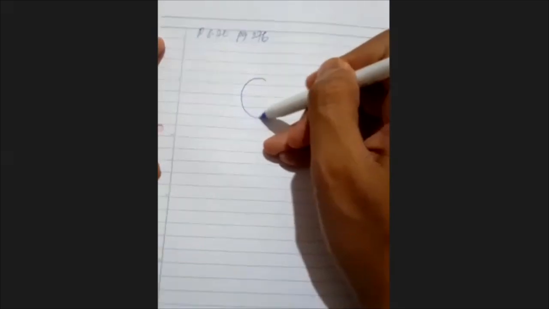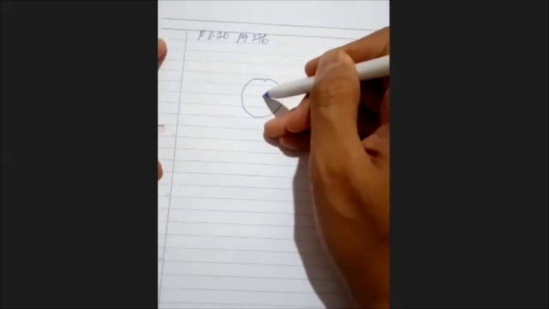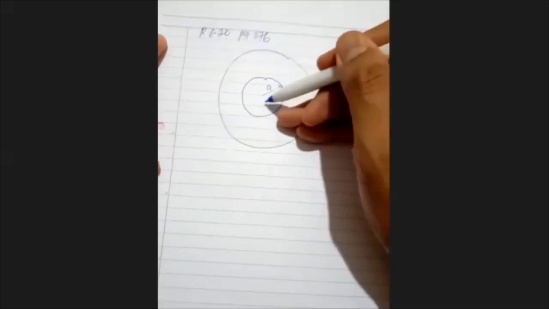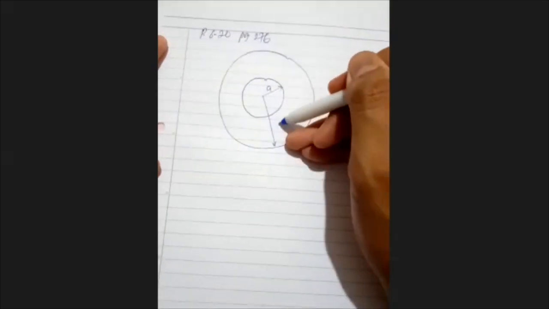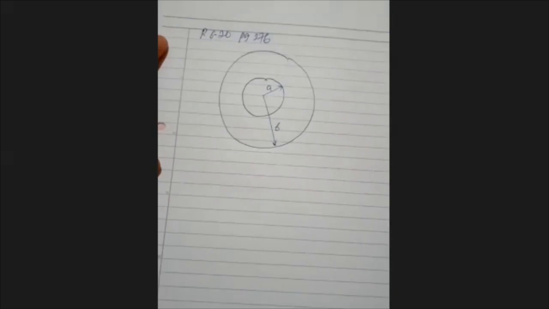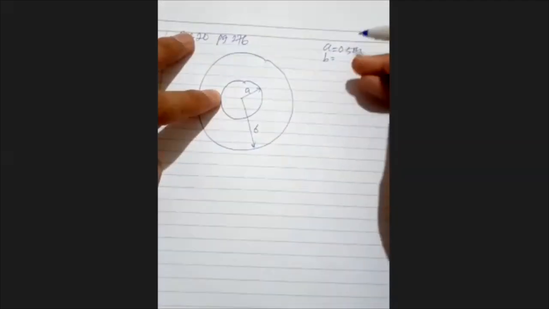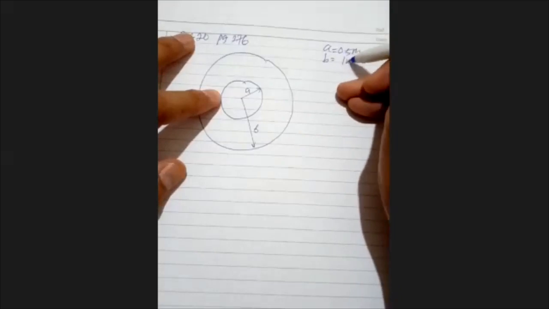Let's draw together first. Let's say this is your spherical shell with the inner radius, let's say A, then the outer spherical shell here with radius of B. Then the question mentions A is 0.5 meter, and B is given as 1 meter.